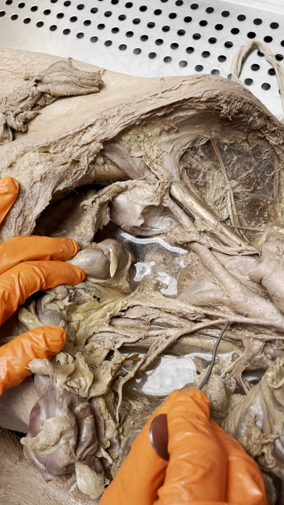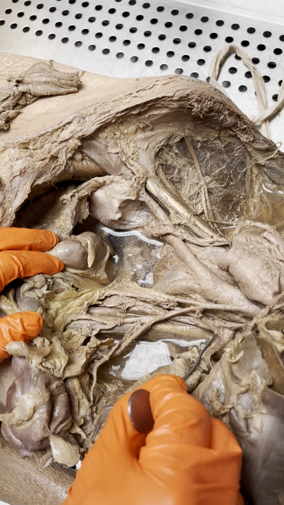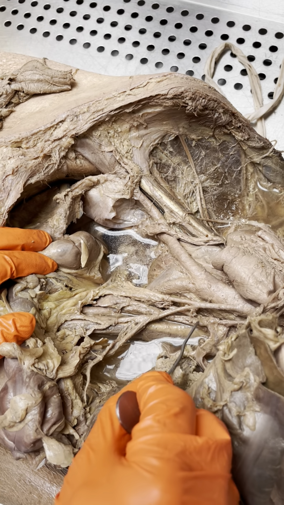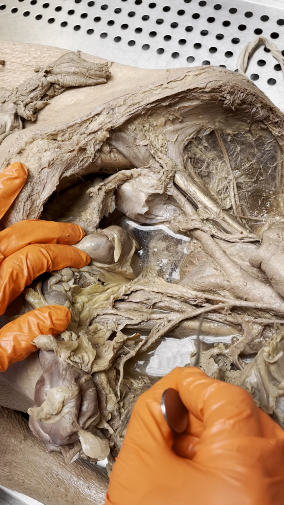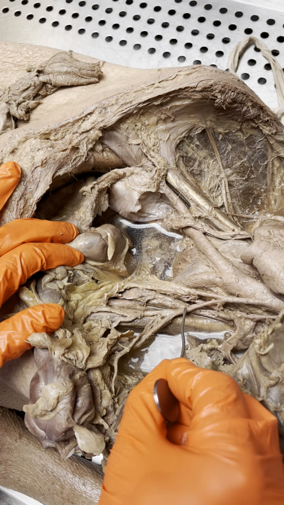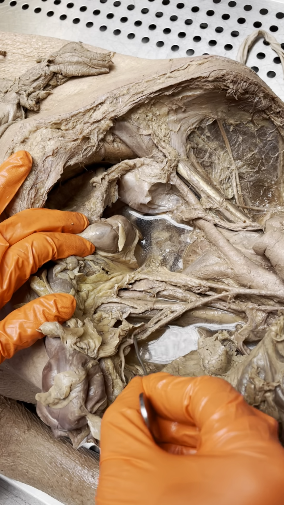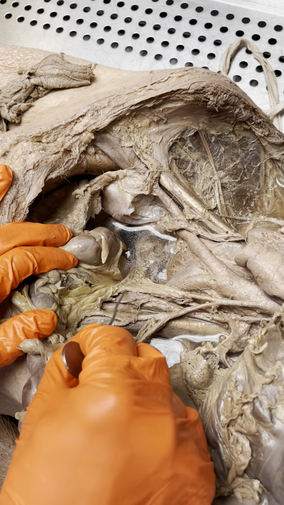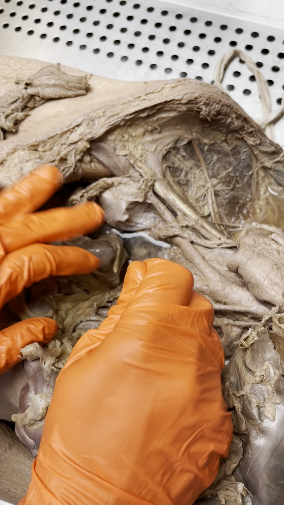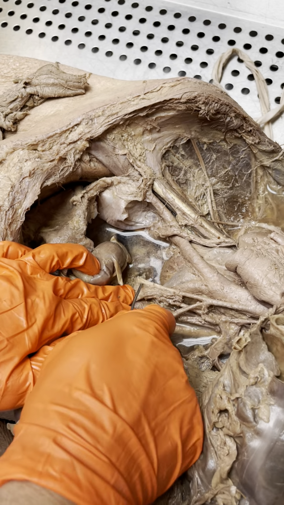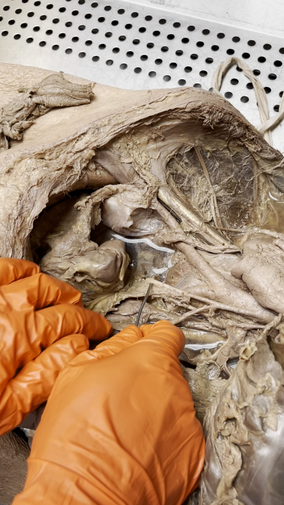So this is once again the inferior mesenteric artery, the left colic artery with its ascending branch, the descending branch of the left colic artery, and the sigmoid arteries. And the very last artery, here, is the superior rectal artery.